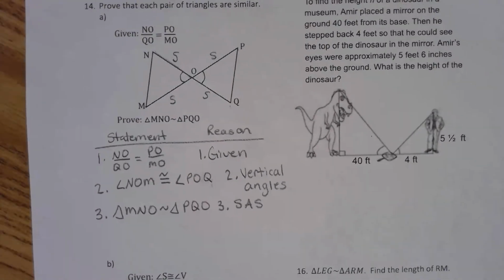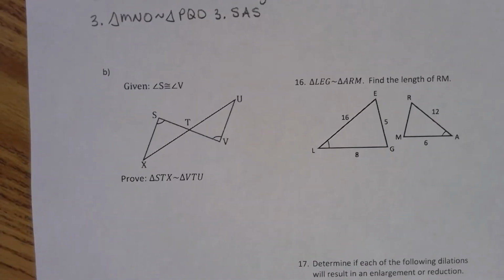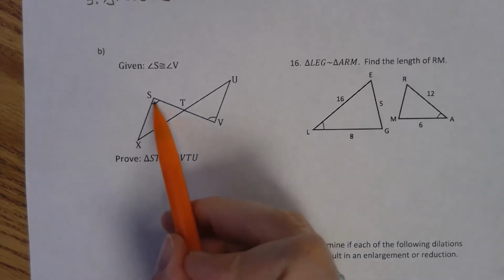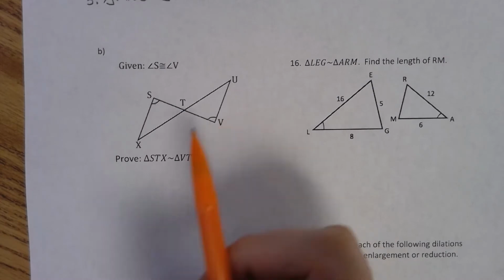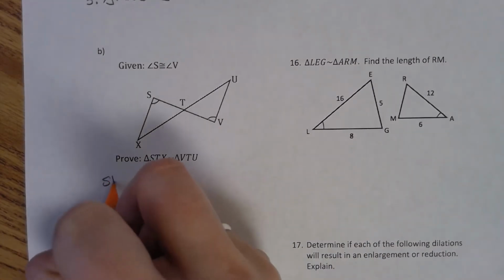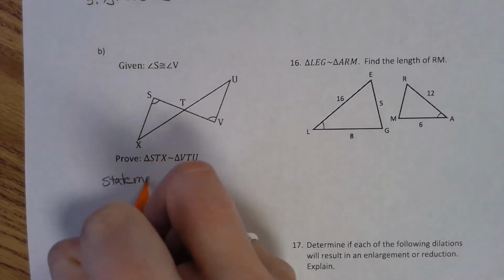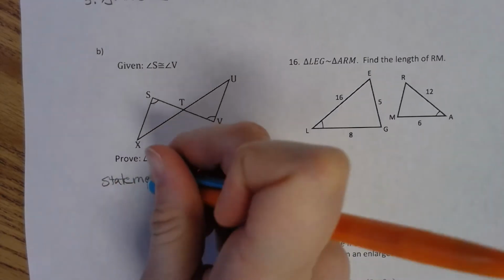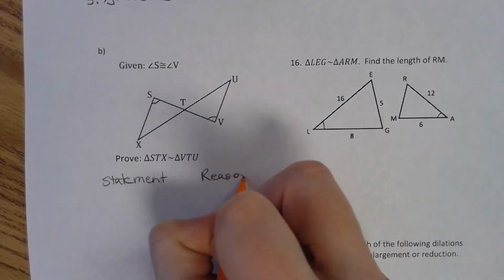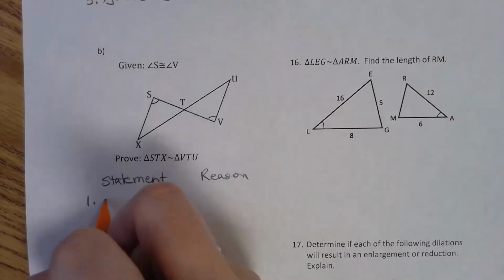Let's look at the next proof. Given that the angle S is congruent to angle V, we need to prove that the triangles are similar. So again, start with our statement and reasoning. So our first statement is our given information.